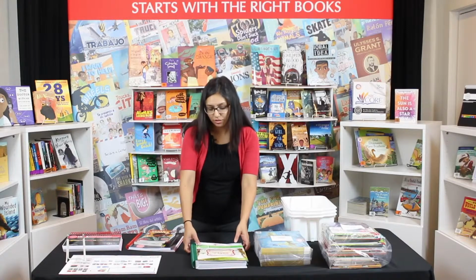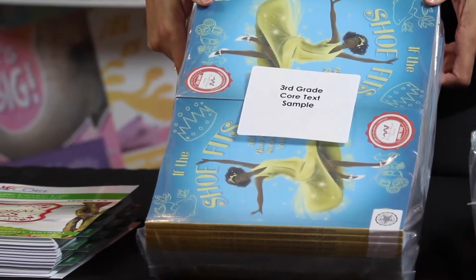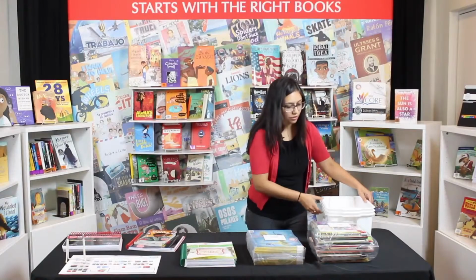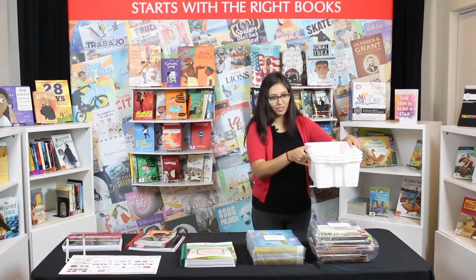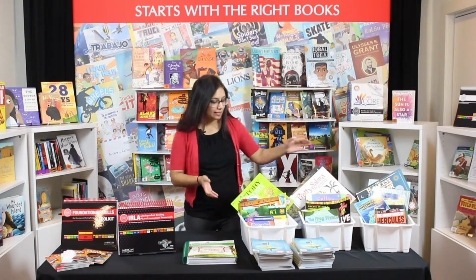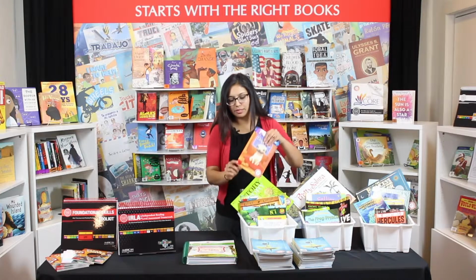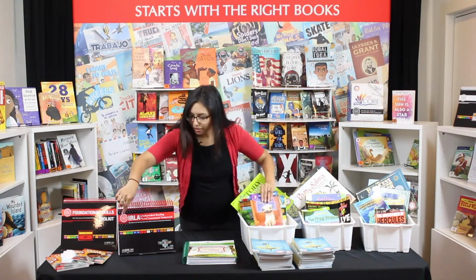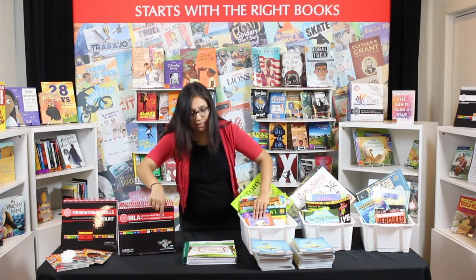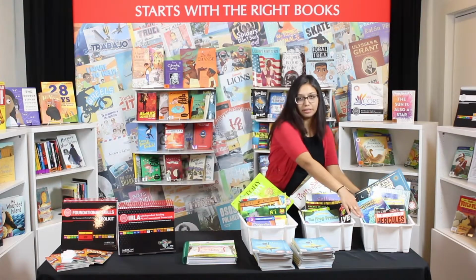And in those bigger boxes, you would have found your ARC Core instructional framework, a 3rd grade core text sample, a 3rd grade independent reading sample, and some white bins, which you can use to attractively display your books. So I've unpacked the materials, and what I did with the independent books is I put them into the 3 white bins, and I actually sorted them using the stickers on the spine. And if you look on the front of your ERLA, it will tell you which grade levels they correspond to. And I put them into below grade level, on grade level, and above grade level.